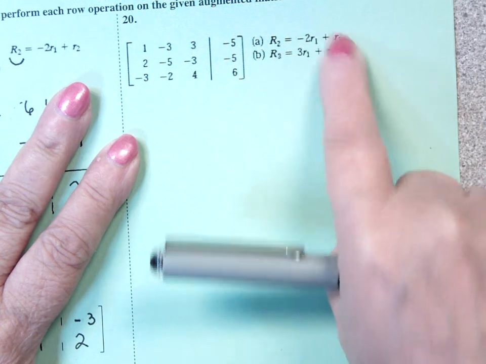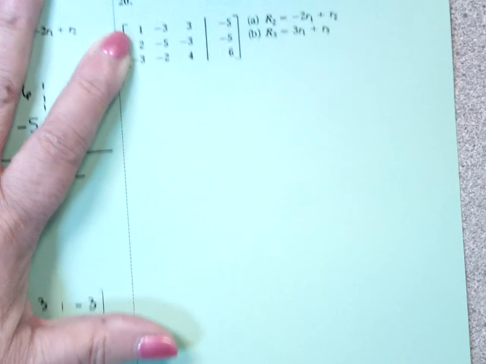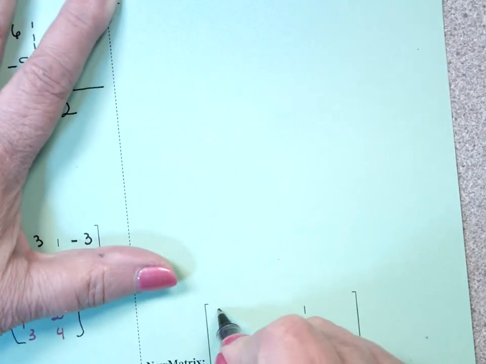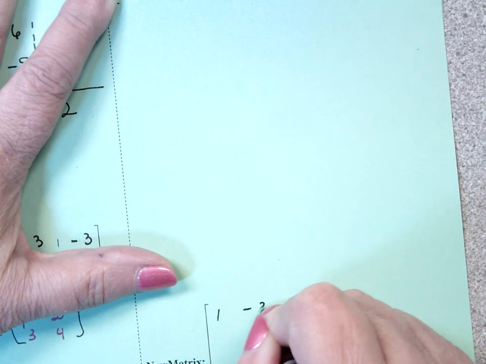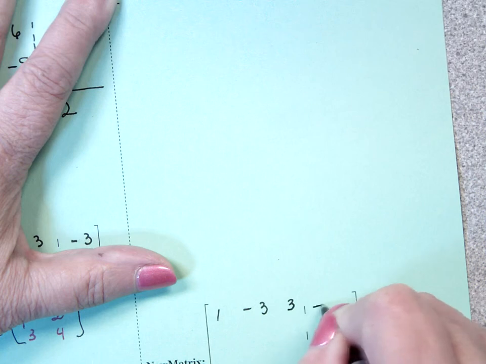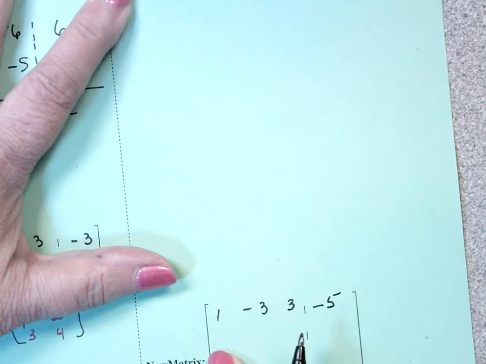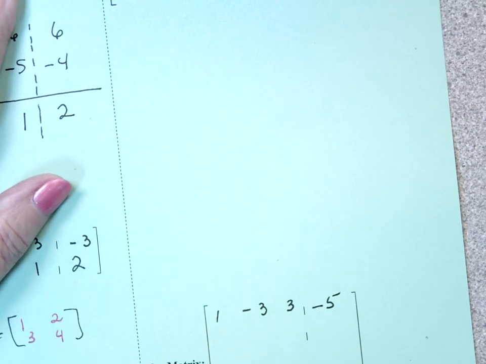And you notice row 1 is not replaced, which means row 1 is going to stay. So it's 1, negative 3, 3, negative 5. But the other two rows are going to be replaced.